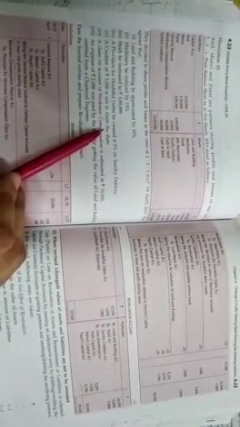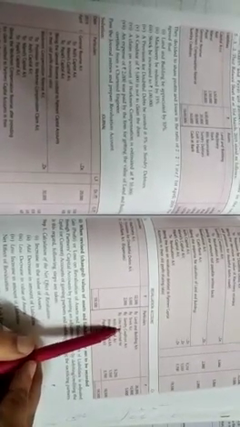Creditors not to claim the due of 5,000. That means our creditors are decreased now, so we will post it on the credit side, because the liability is decreased.